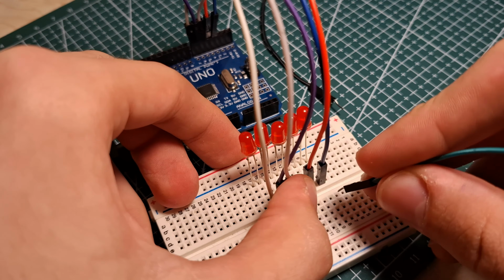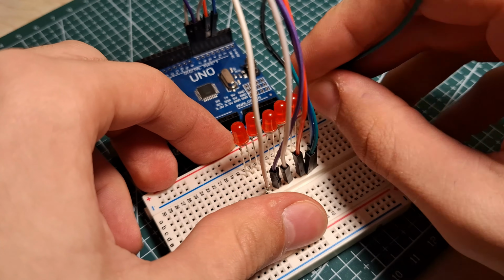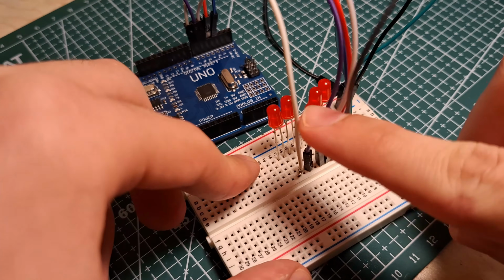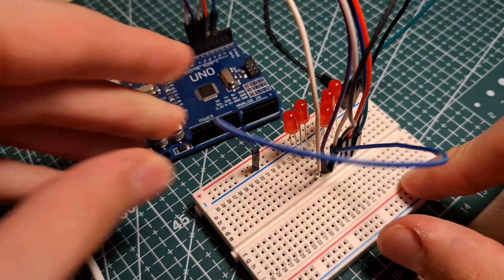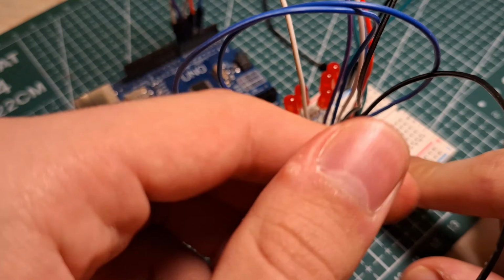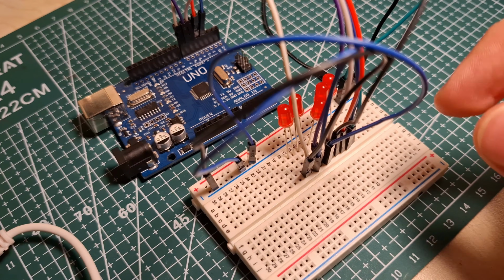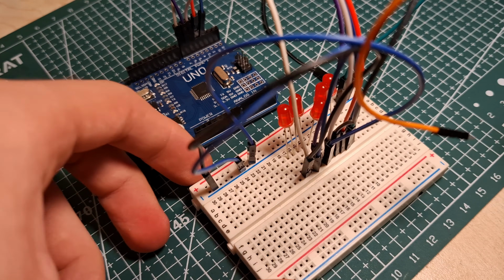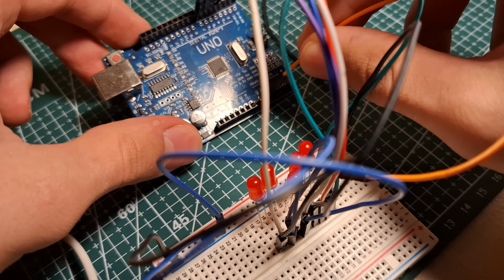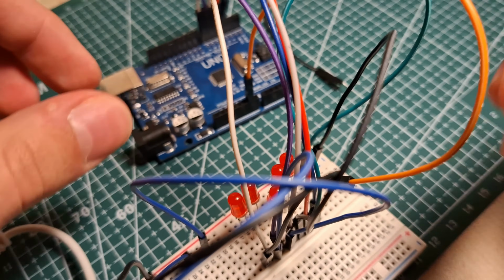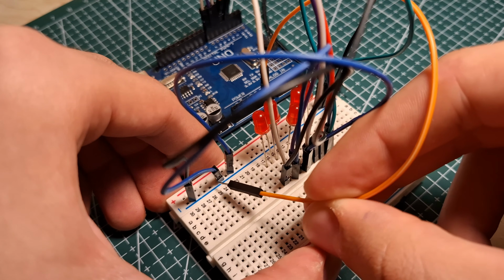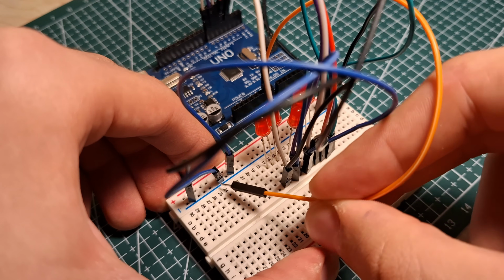Now I connect the ground pins. And finally, I will connect the ground pin from Arduino to this ground line on breadboard.